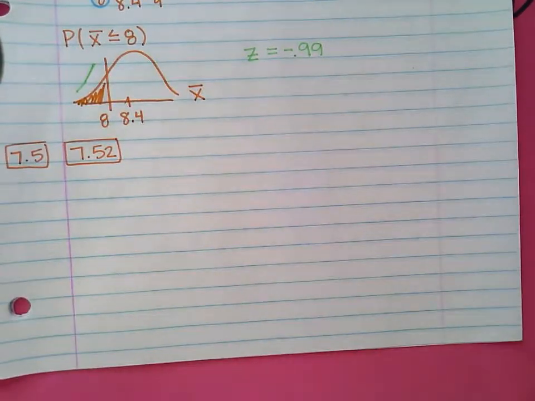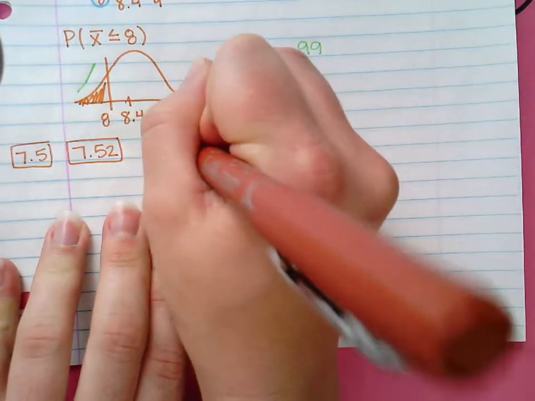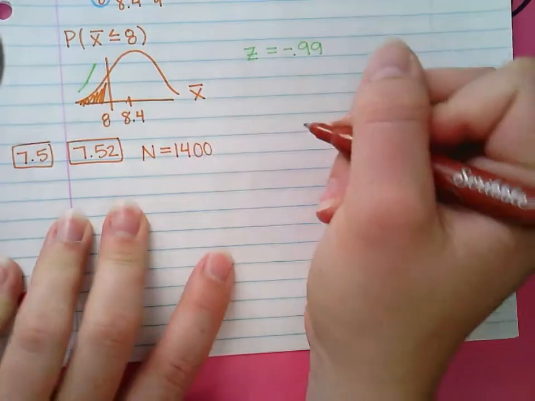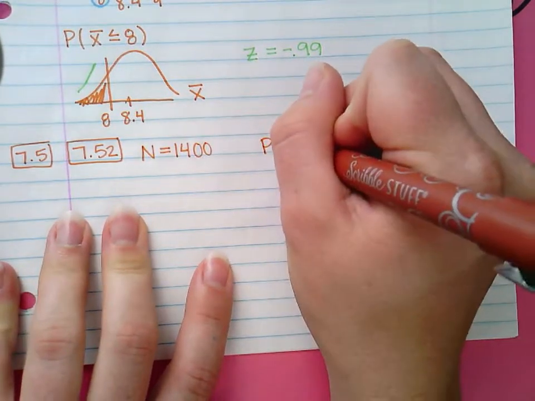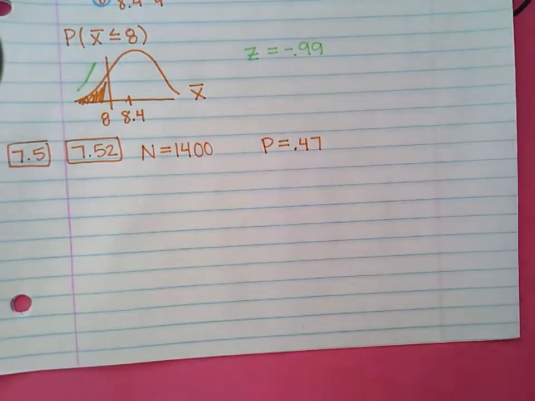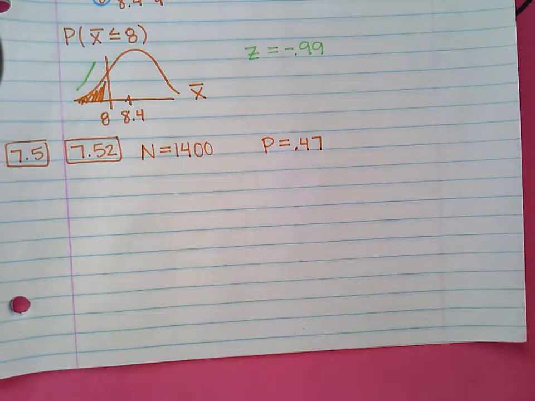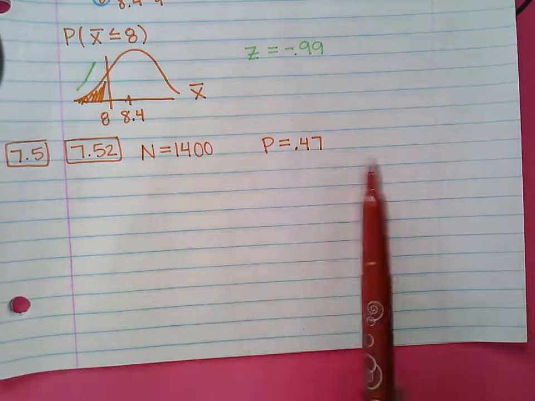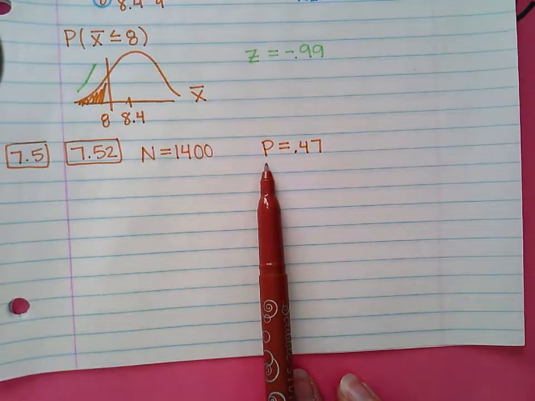Okay, and so it says in the problem, a population of size N, which is 1,400, has a population proportion equal to 0.47. I use capital P when I'm talking about population proportions, just so that when I'm taking these problems, I'm realizing this is the population that I'm talking about.